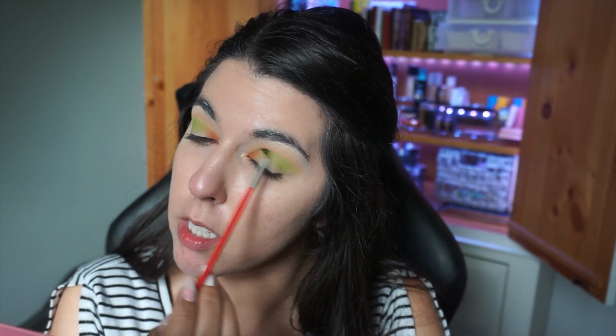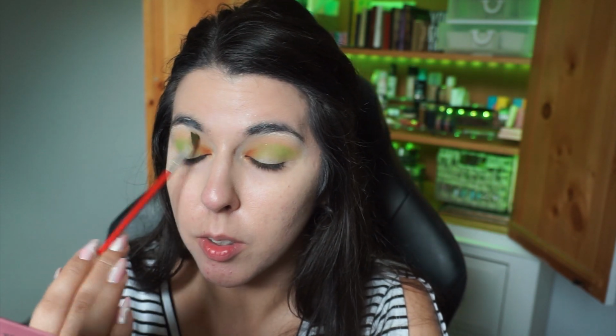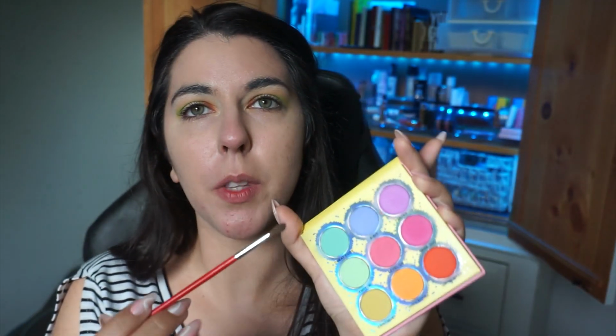So far, I'm getting Skittles vibes from this look. Man, I feel like I'm enjoying how that looks so far. And then I'm very lightly trying to blend the two edges, but I don't want to go too crazy because orange and green are complementary colors and they will make a brown. And I don't want this to get super muddy, so I'm trying to be as gentle as I can with blending them together. So the next thing I'm going to do is pick up the periwinkle shade in this.